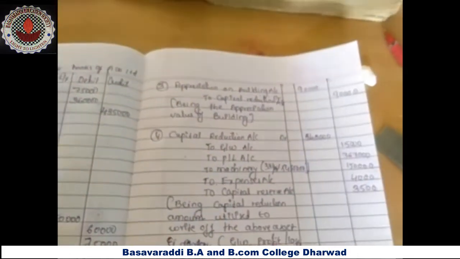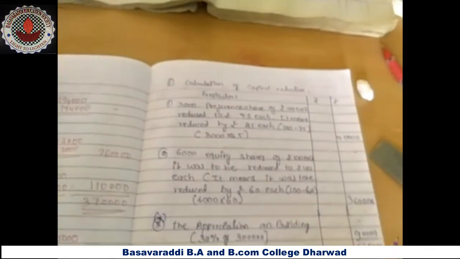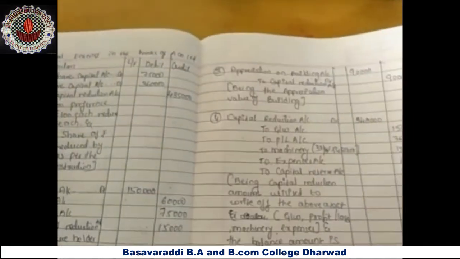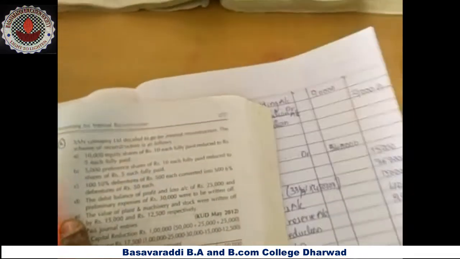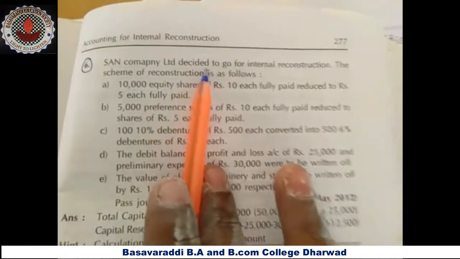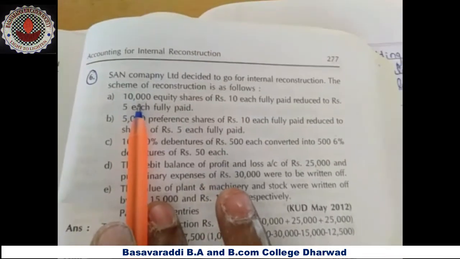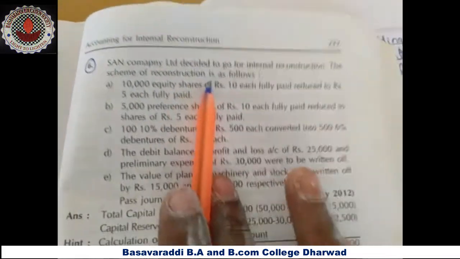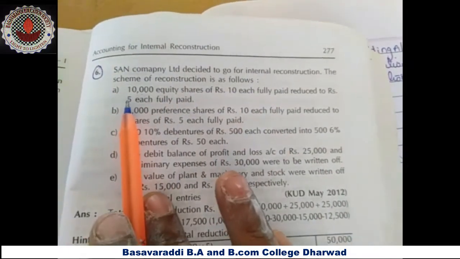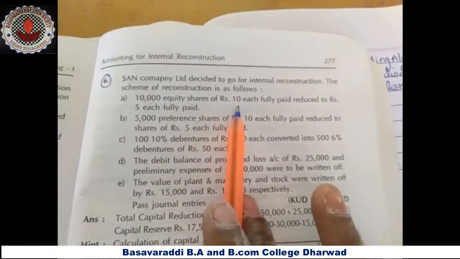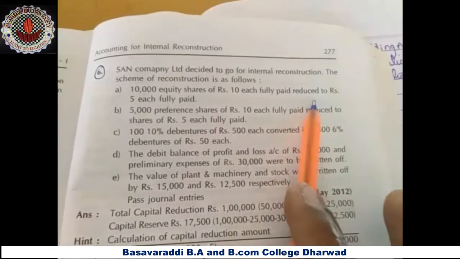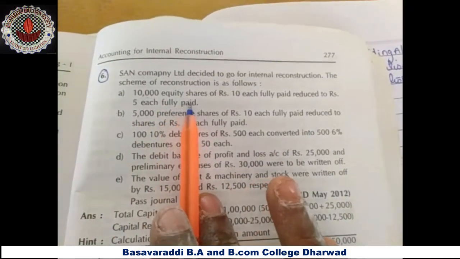I hope you understood the problems on how to calculate the capital reduction and then how to pass the journal entries. Now the next problem: S Company Limited decided to go for the internal reconstruction. The scheme of reconstruction is as follows: 10,000 equity shares of rupees 10 each fully paid, reduced to rupees 5 each fully paid.